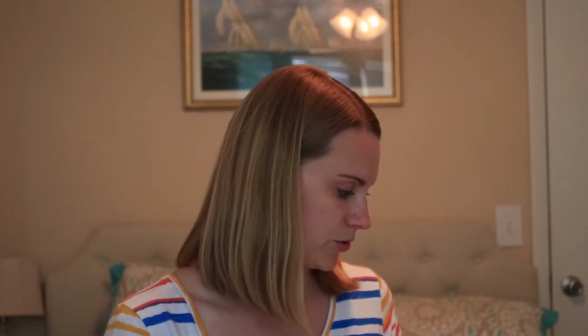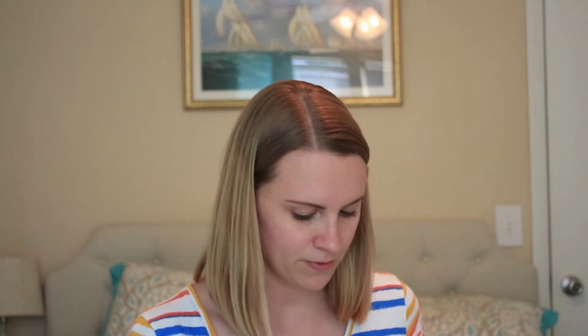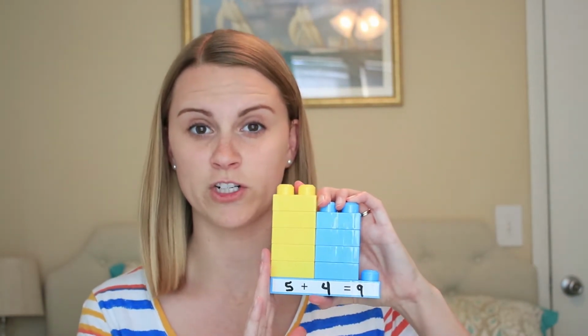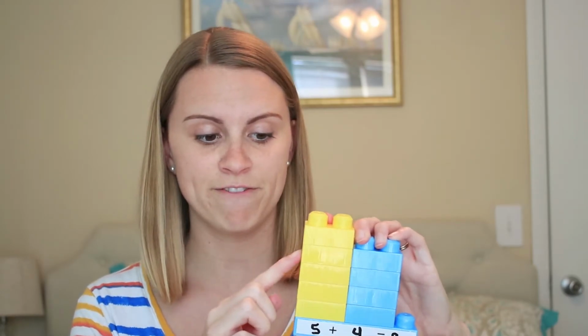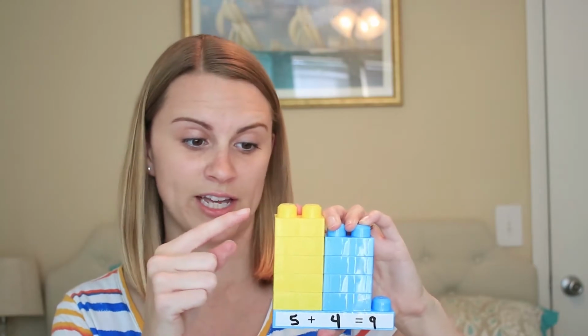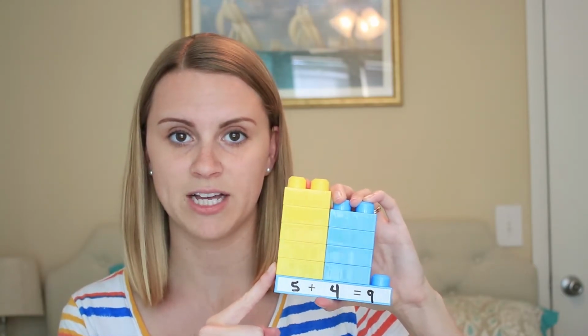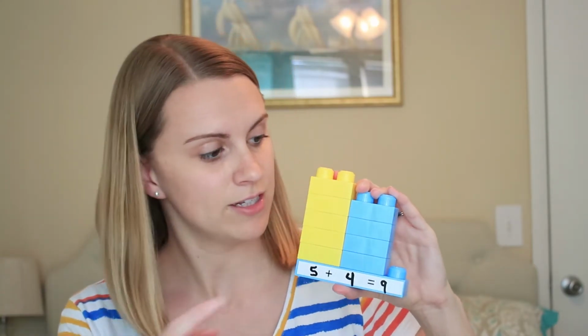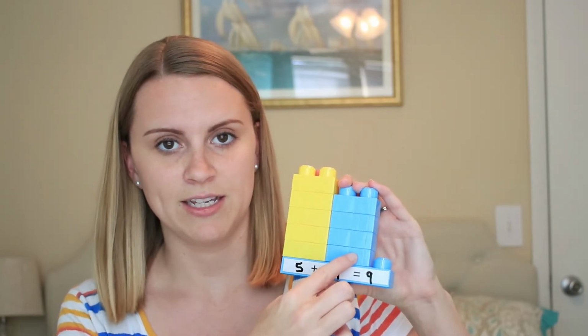So just to review, remember you don't have to count every single item. You can start by saying the first number. So I have 5 blocks here and I want to add 4 to it, but I don't have to count 1, 2, 3, 4, 5. I can just say 5, 6, 7, 8, 9, and it goes a lot quicker.